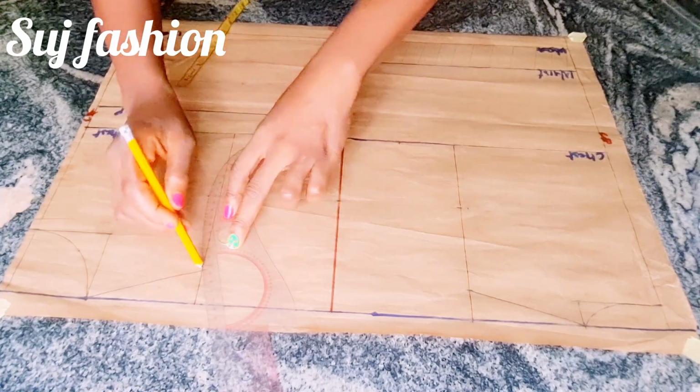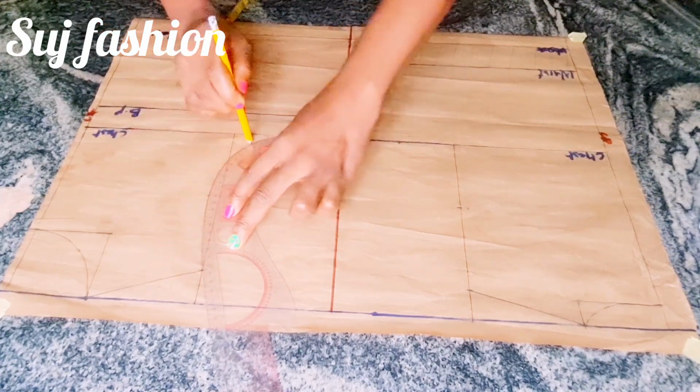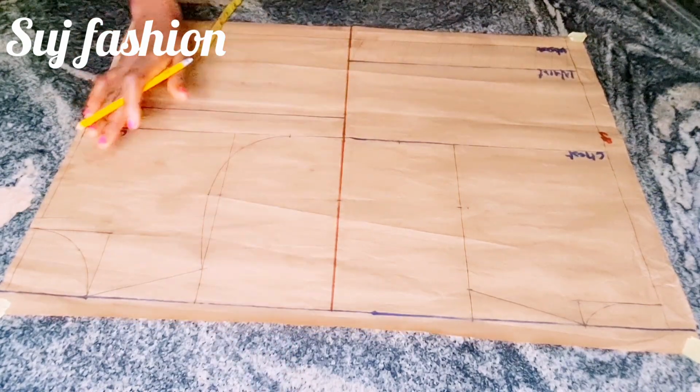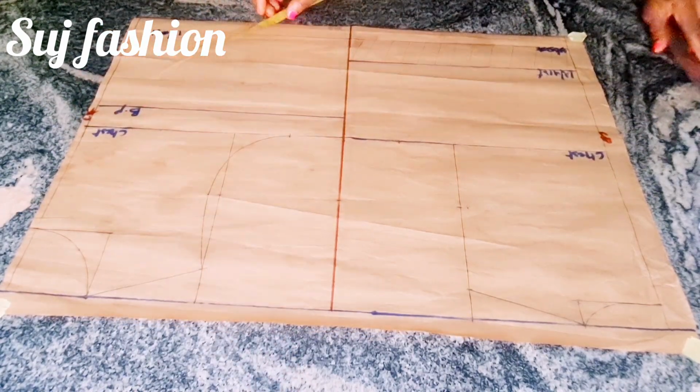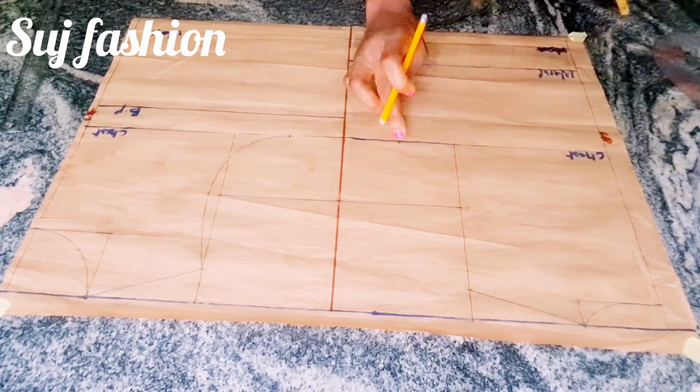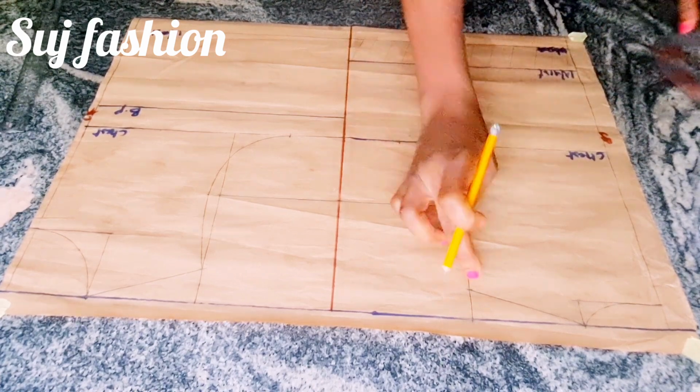Now that we are done with the front armhole curve, we are going to move over to the back to create our back armhole curve. For the back armhole curve, you remember that we went in here by 0.5. So now I'm going to connect the 3 points together using my French curve ruler.